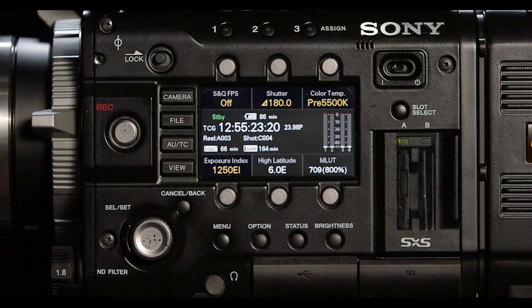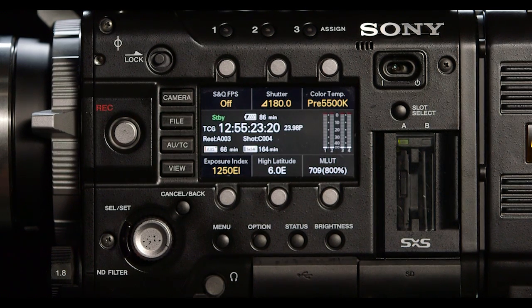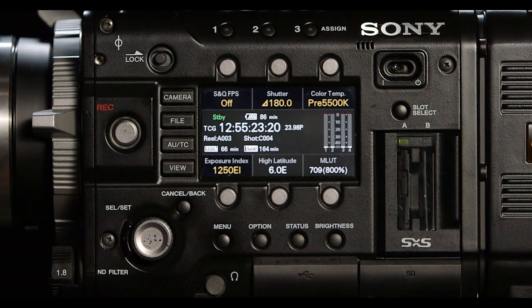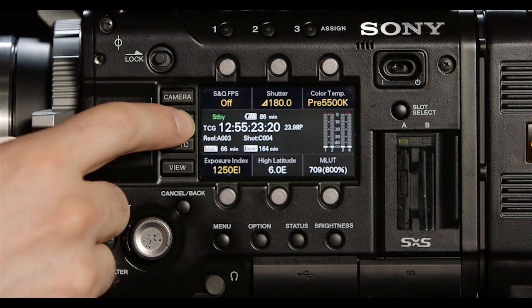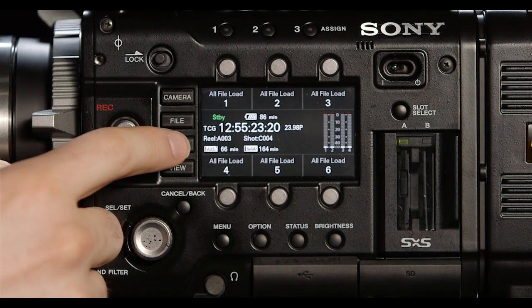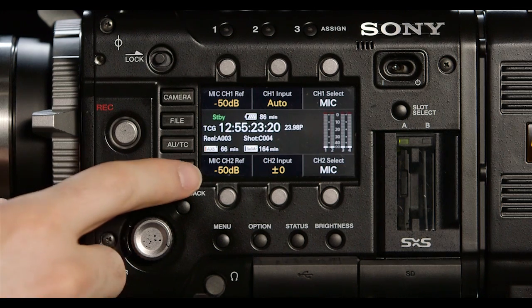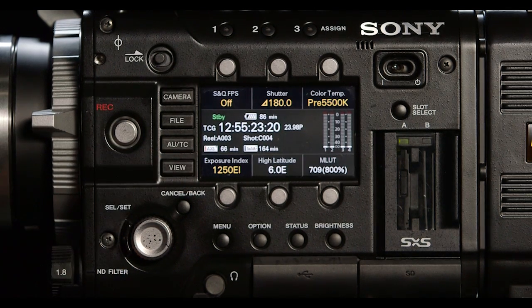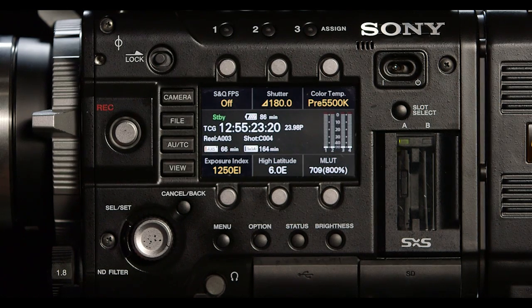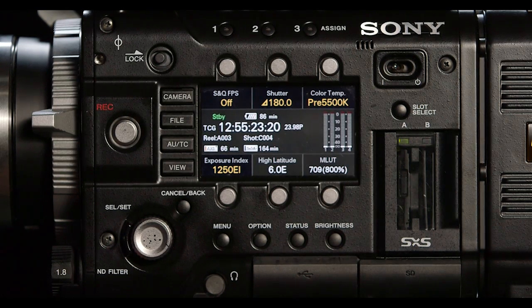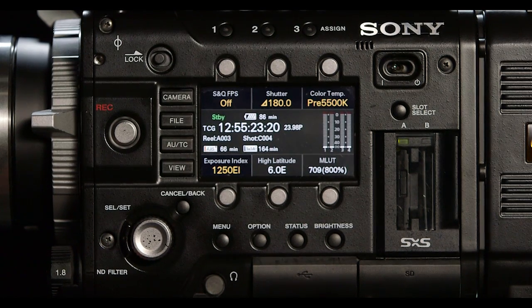The external menu has a variety of modes, and is extremely useful for quick access to camera settings without having to navigate the menu. Camera settings is the default screen. By pressing the various buttons, you can toggle through the screens to access different settings. The default camera screen gives you access to S&Q mode, shutter, color temp, ISO or gain, gamma, or an exposure index readout and monitor lookup table. Shutter and ISO or gain modes are accessed in the camera menu.